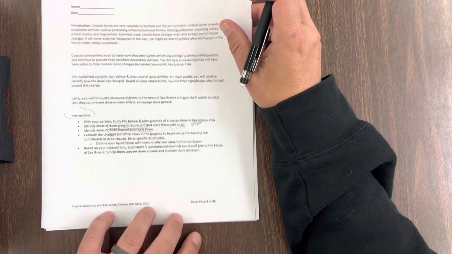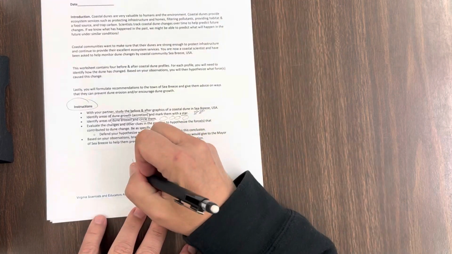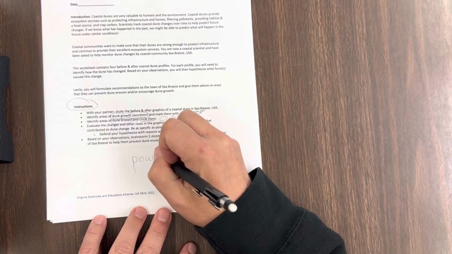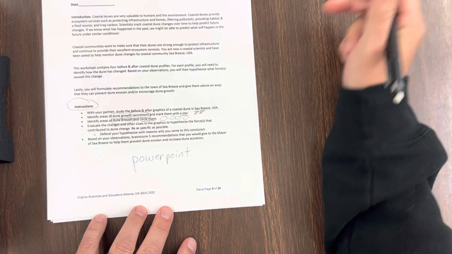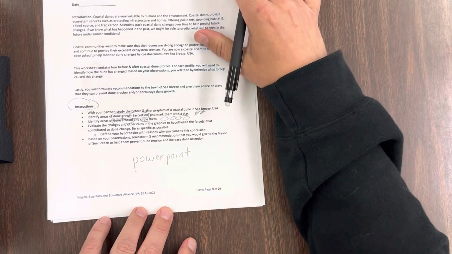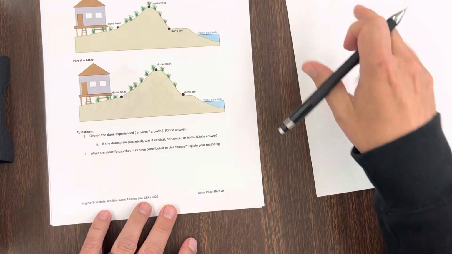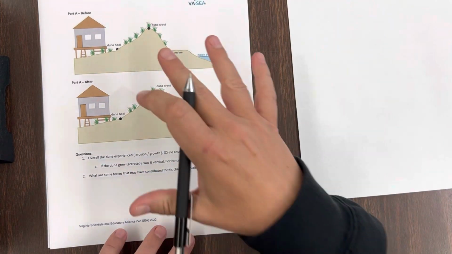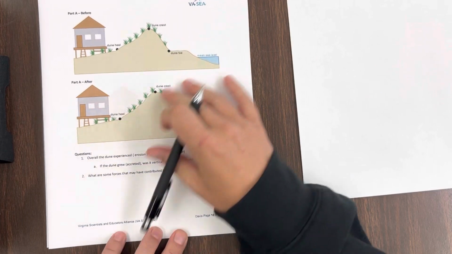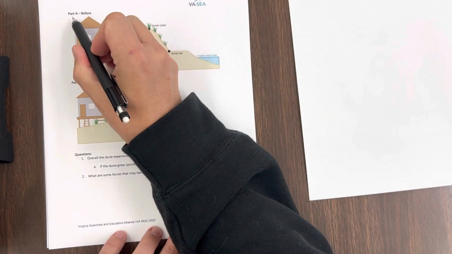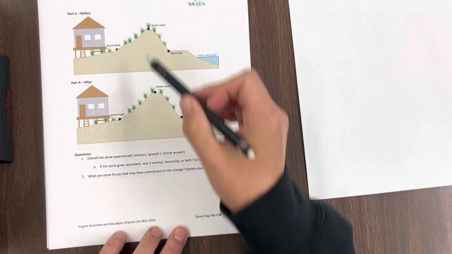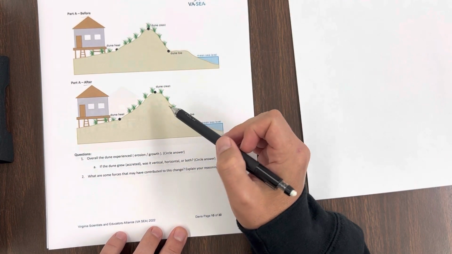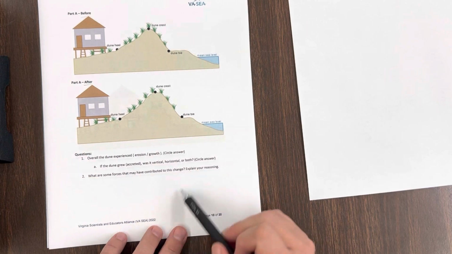I'm going to refer you to the PowerPoint that you'll find online. The PowerPoint's going to give you some extra information. So there's going to be 4 scenarios that you're going to examine. You're going to examine a before and an after, and you're comparing the dunes in each to see what happened. And there's a couple questions down here at the bottom.